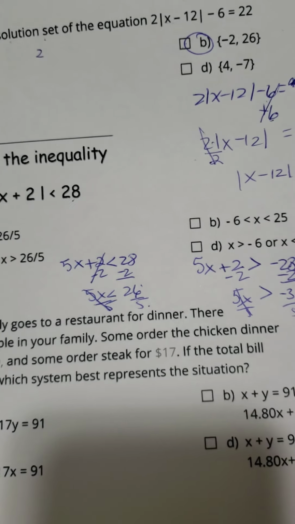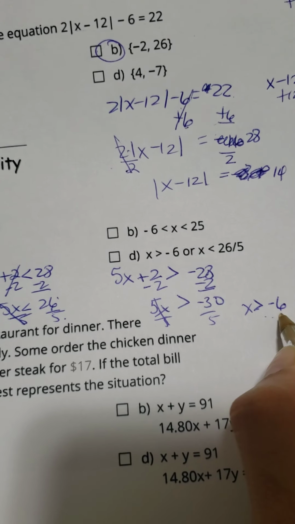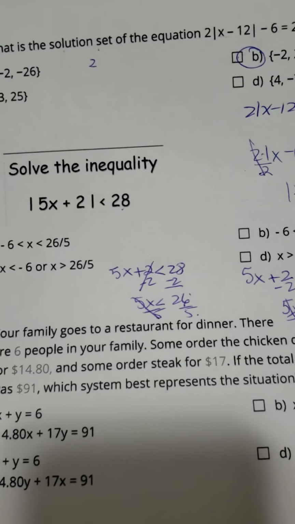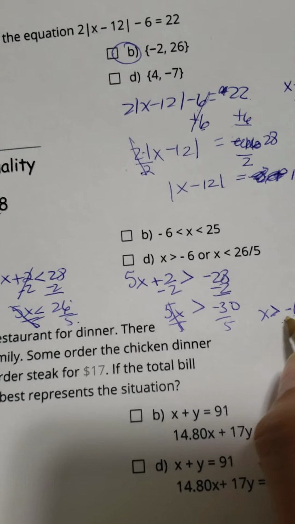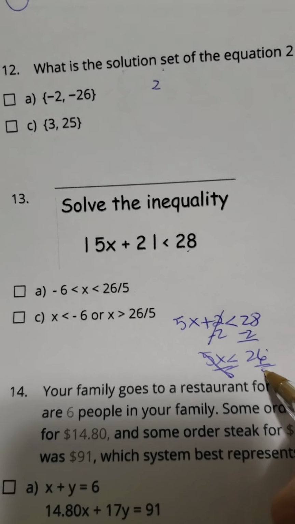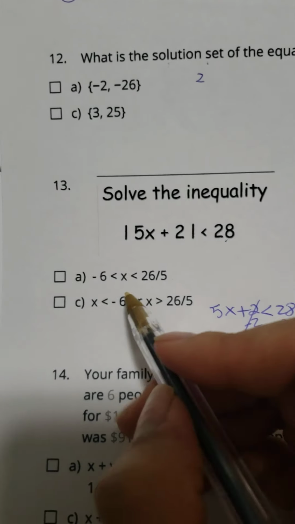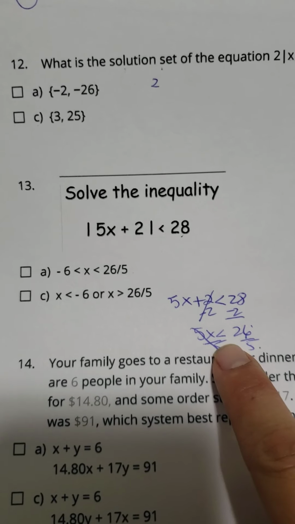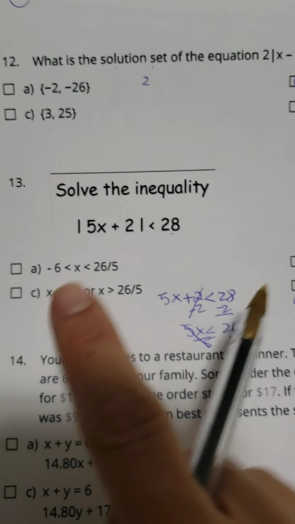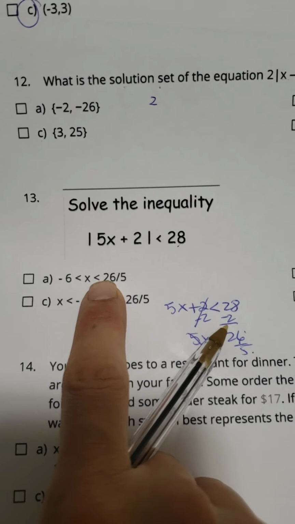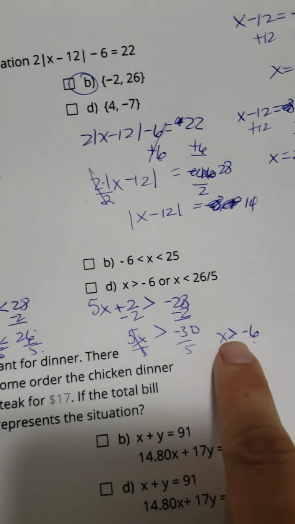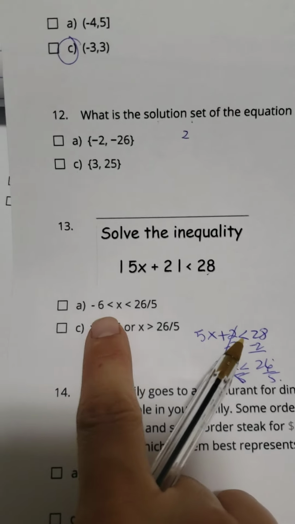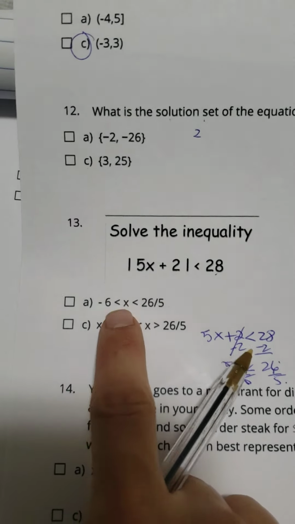So my answer, we always put the smallest number on the left. So it's going to be negative 6 on the left, and then 26 over 5 on the right. And then it opens to the 26 over 5. See, so this one opens to the 26 over 5. And over here, it should open to the x and not to the negative 6. So the answer is A.